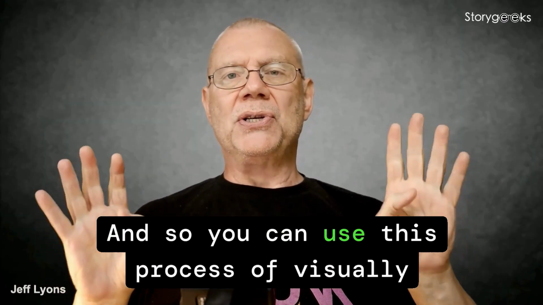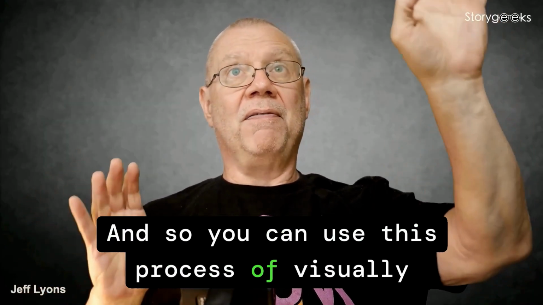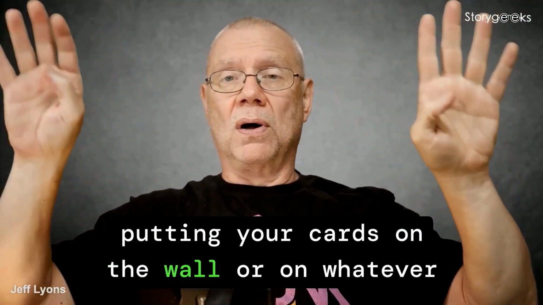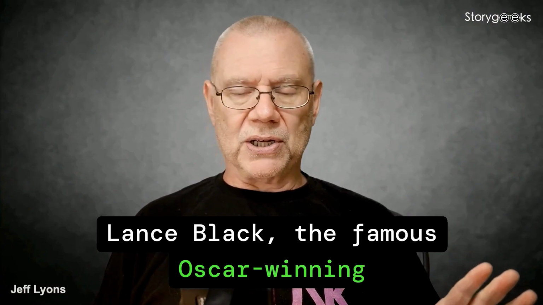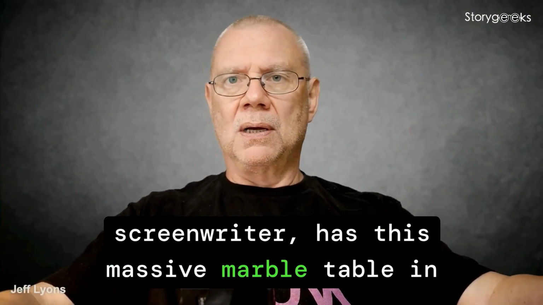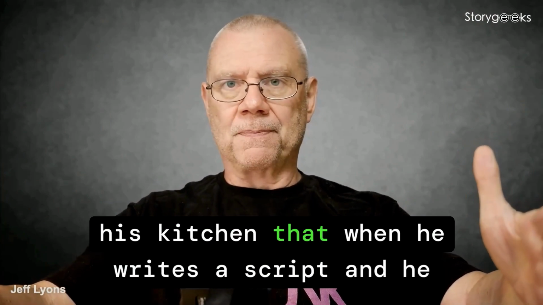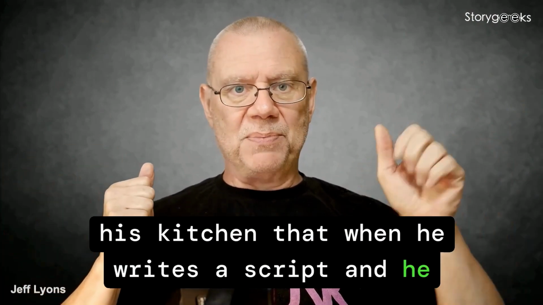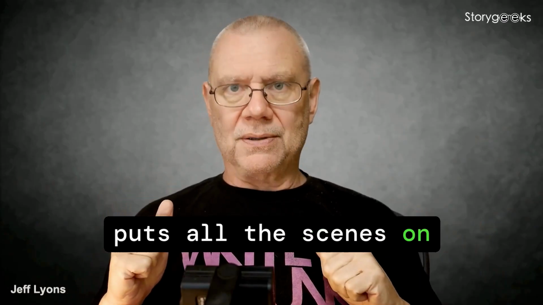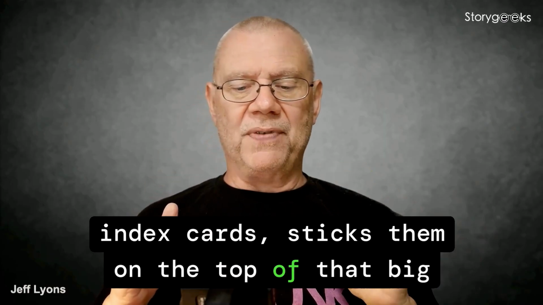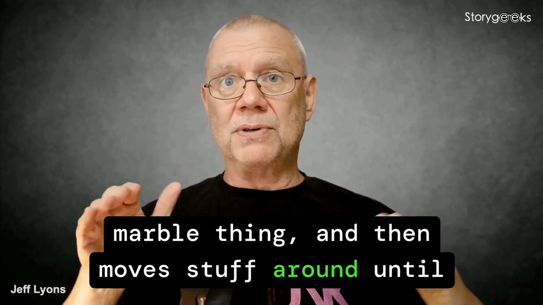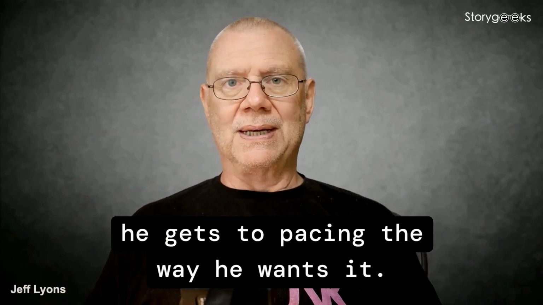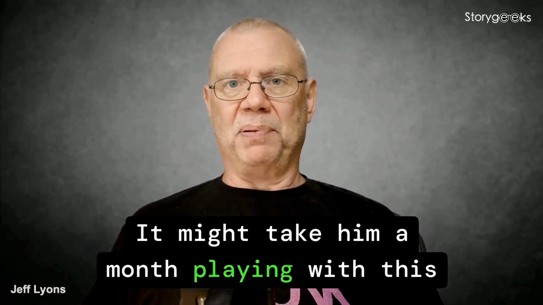And so you can use this process of visually putting your cards on the wall or whatever surface you're going to use. Lance Black, the famous Oscar-winning screenwriter, has this massive marble table in his kitchen. When he writes a script, he puts all the scenes on index cards, sticks them on top of that big marble thing, and then moves stuff around until he gets the pacing the way he wants it. It might take him a month playing with this thing.